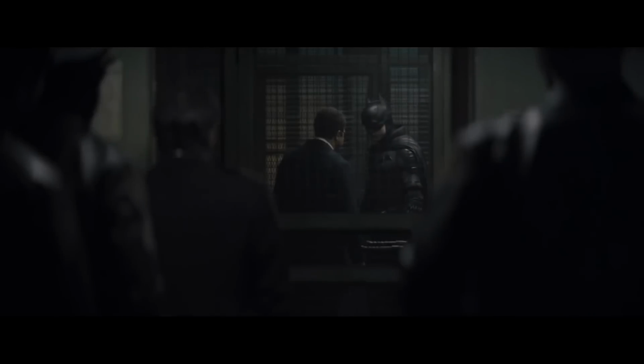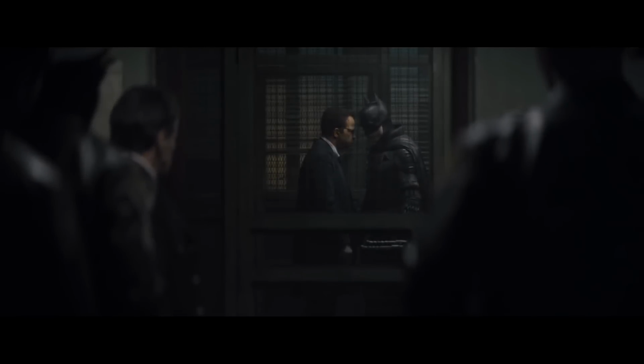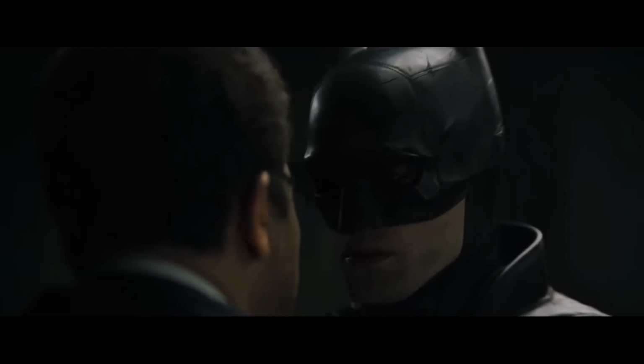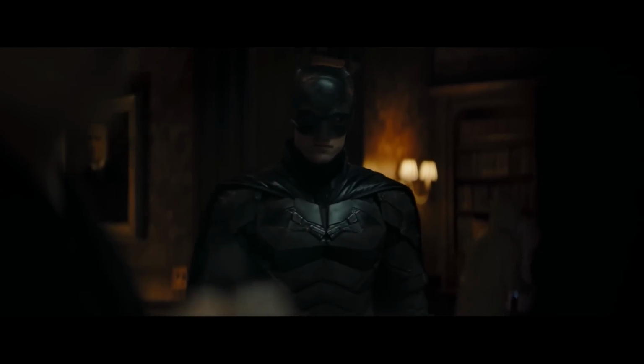First up, we need to talk about Robert Pattinson's take on Batman. He's a younger, far less realized Batman without a rogue gallery as of yet. Now, this version of Batman is in his infancy and is far younger than any Batman we've seen previously. So a lot of his characters will be in that same vibe.